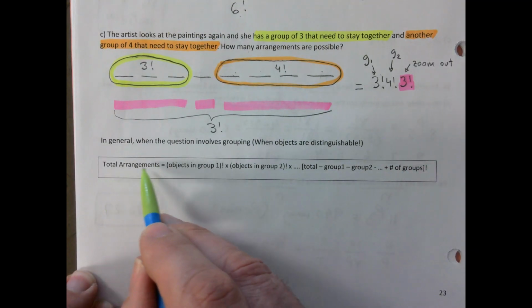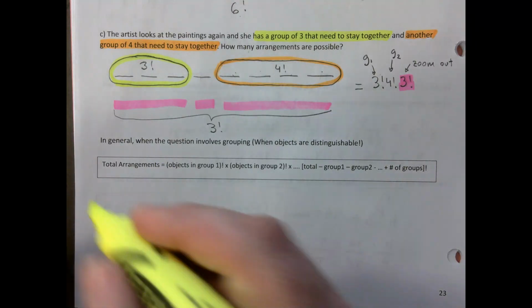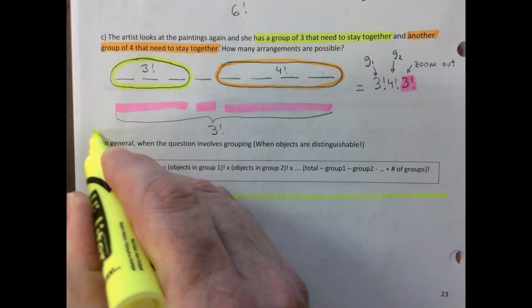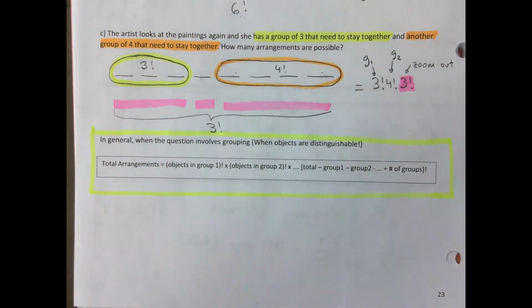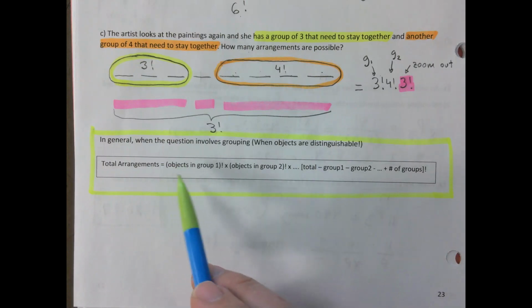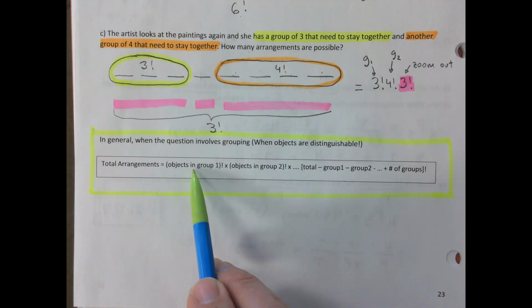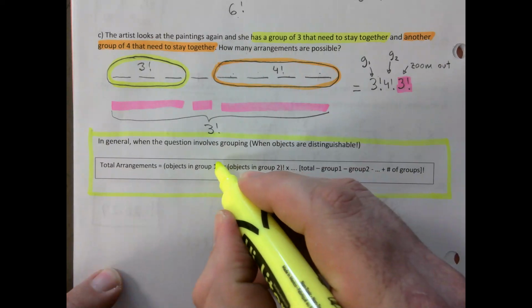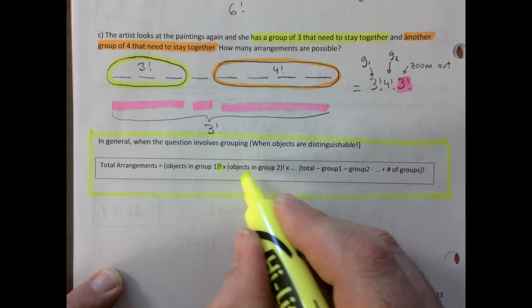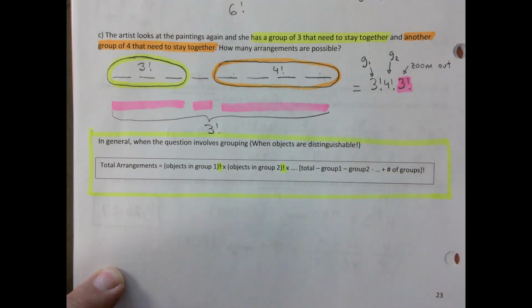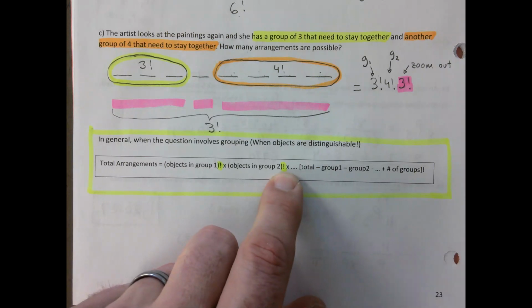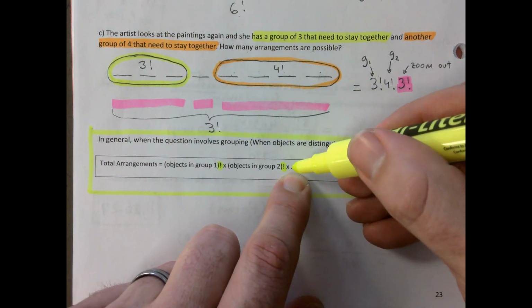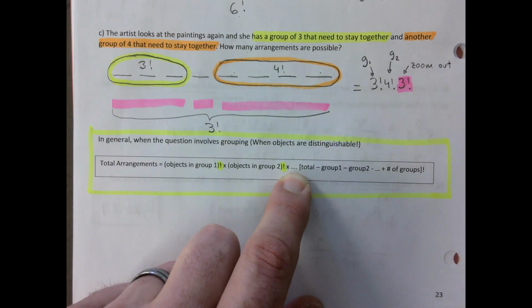But here, total arrangements when it comes to grouping. When it comes to grouping, you may use this one. So watch what I do. I go objects in group number 1. I slap on, don't miss that factorial there. I slap on the factorial next to that. Times objects in group 2, you slap on a factorial there. Times, what does dot dot dot mean in this case? That you would continue doing this for as many groups as are being created.